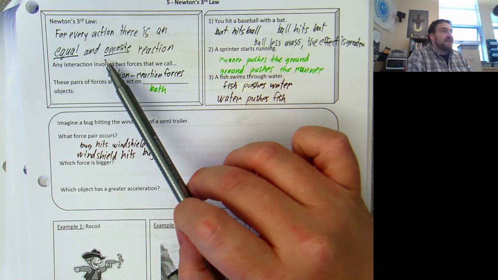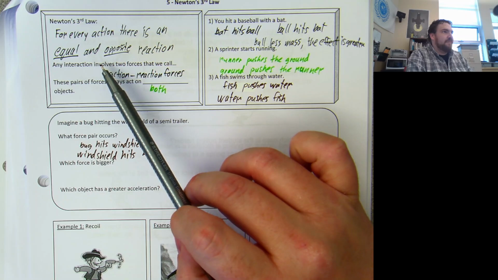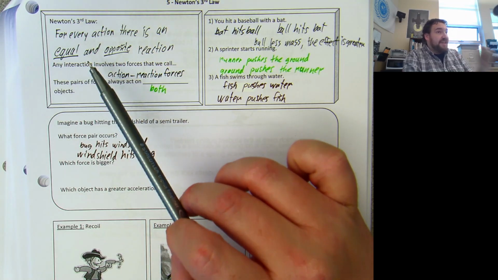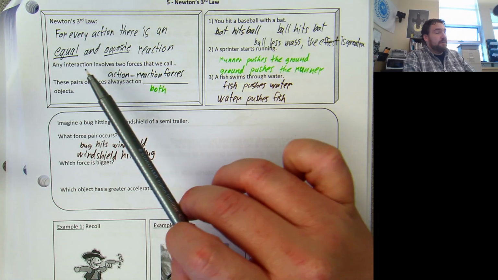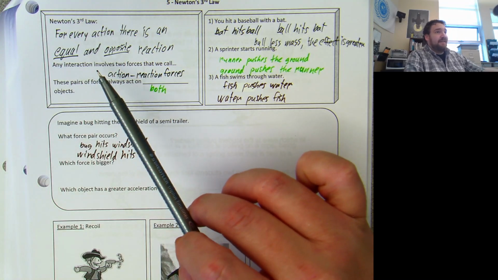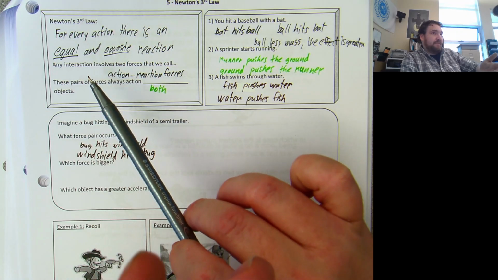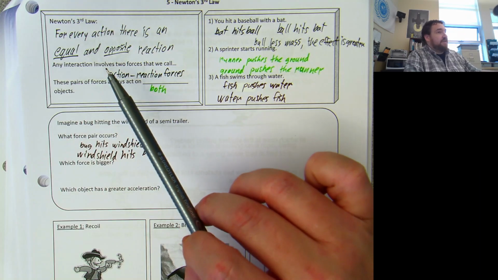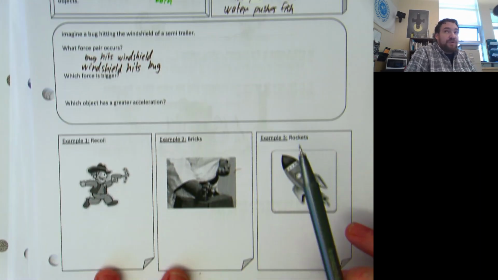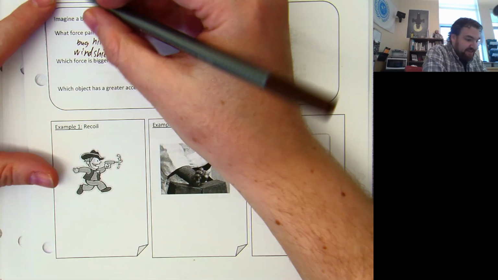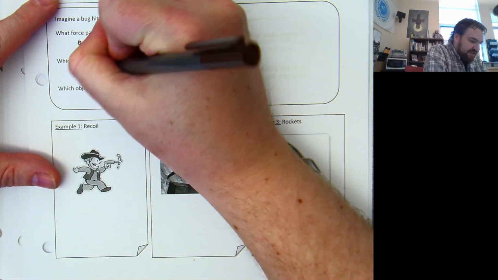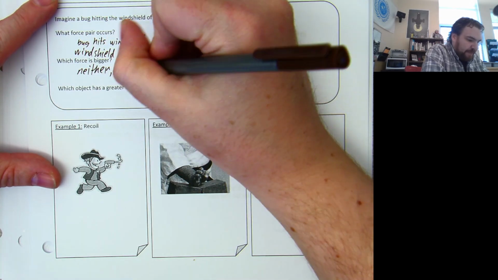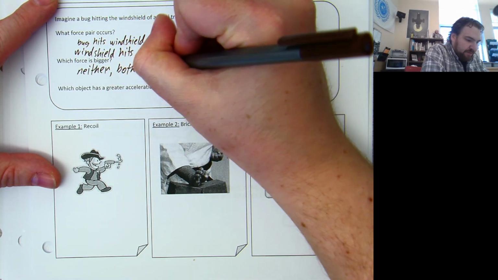Is that what Newton's law says? The forces are going to be equal. Well, why is one dead and the other one not? The semi-truck will survive both impacts. The animal will not. Let's look at why. Which force is bigger? They should be the same. Newton's law says that neither force is bigger. Both are the same.